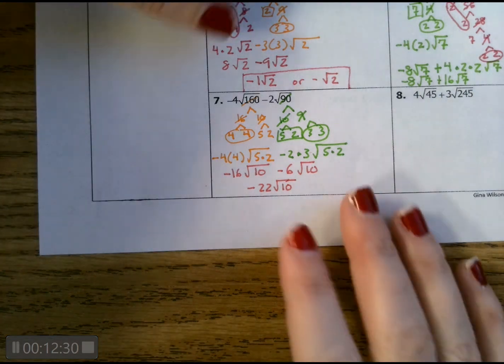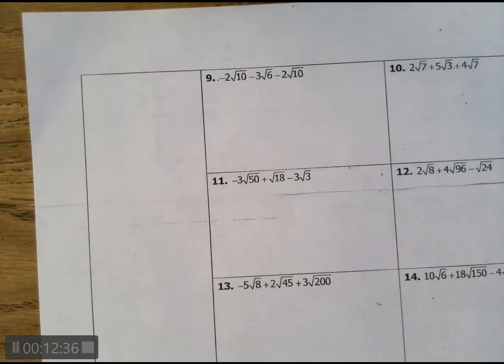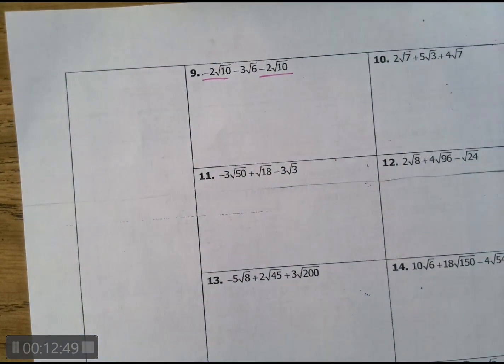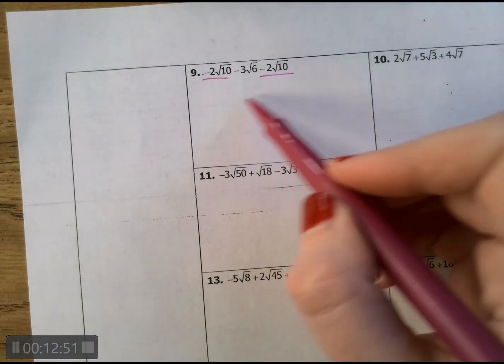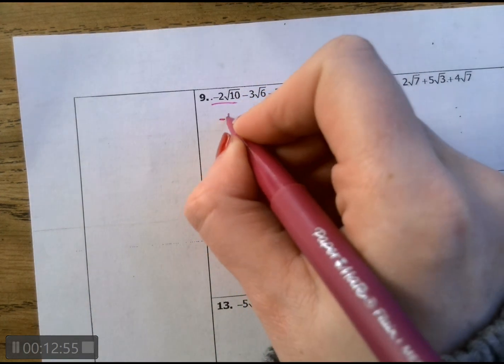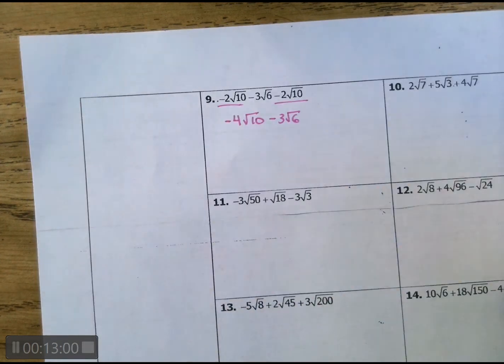Alright, let's see what's on the back now. Oh my gosh, so many more problems. Okay, but now we get into adding and subtracting 3 of them. So we're going to do basically the exact same thing. So the first one's pretty easy because we just have like terms right here and right here, okay? Because they have the exact same radical. Alright, so what is negative 2 minus 2? That's going to be negative 4 square root 10 minus 3 square root 6.